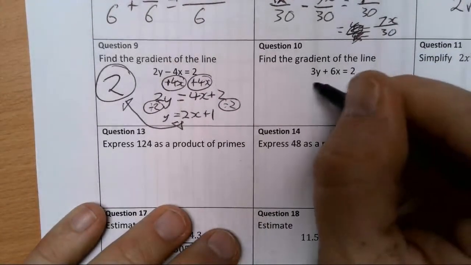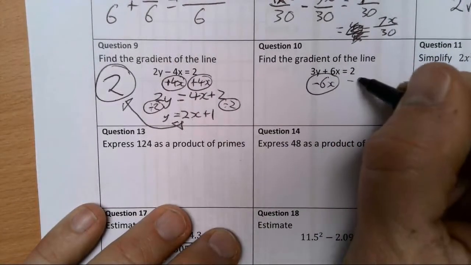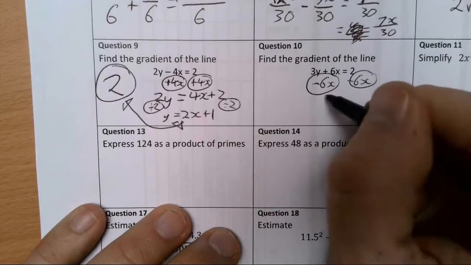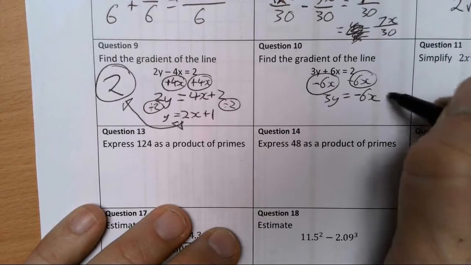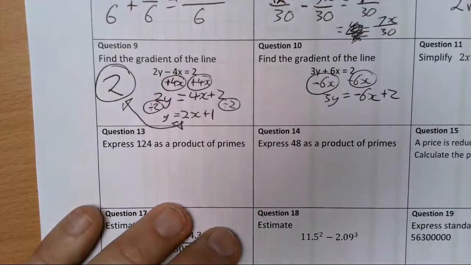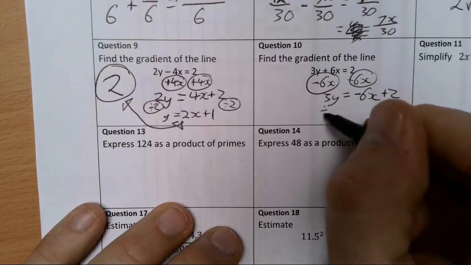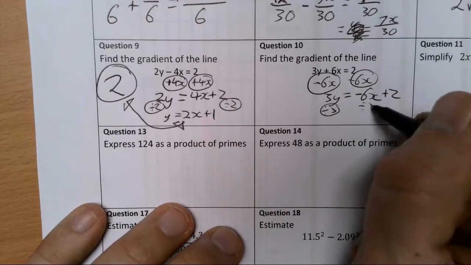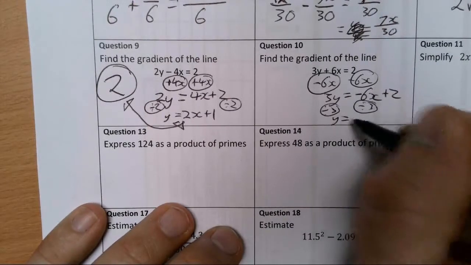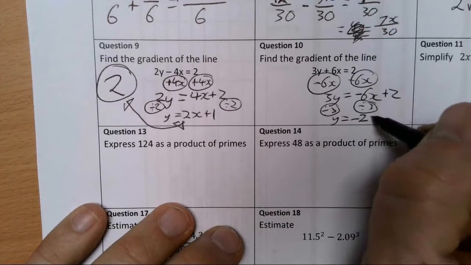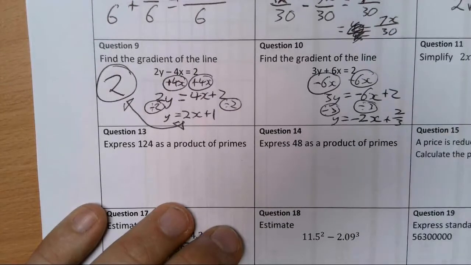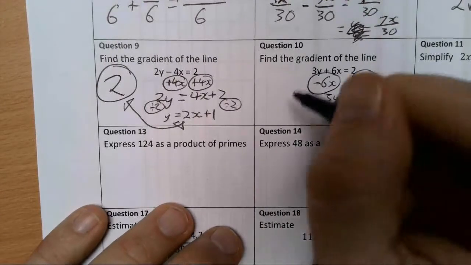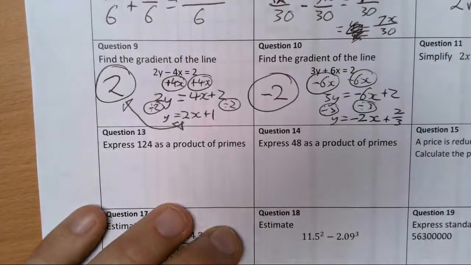Same thing here. I'm going to take away 6x from both sides, and I'm going to put it in the kind of y equals mx plus c form. So minus 6x plus 2. Then just divide by 3, divide by 3. So I've got y equals minus 2x plus 2/3. So the gradient of the line here is minus 2.